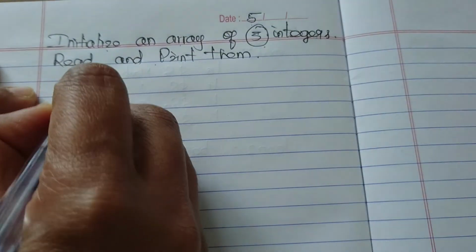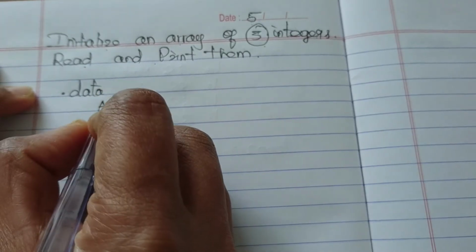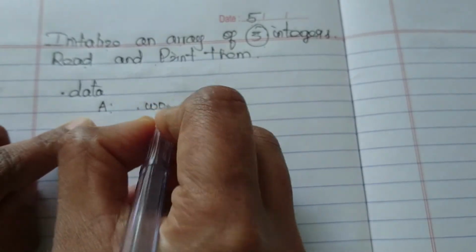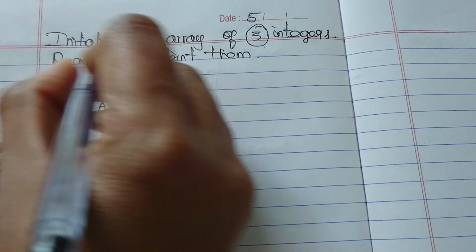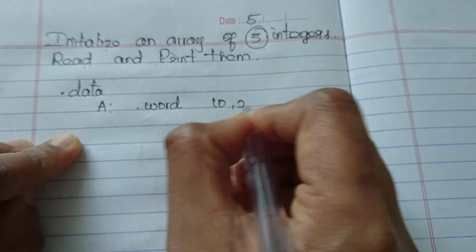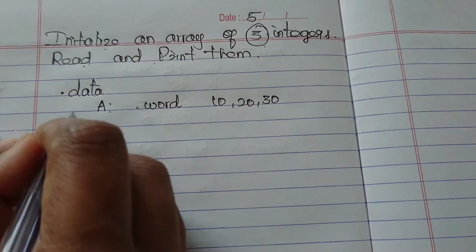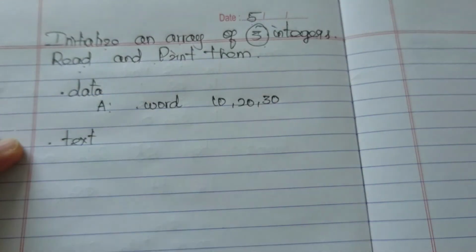For example, let's assume we initialize maybe 3 or 5, whatever it is. So in the data directive you will be doing the initialization. Let's say A is the name of the array and the integers, so the data type is word, and 3 elements, initialize any values, let's say 10, 20 and 30. So this is initialization. Now I'm going to a text directive to read and print them.